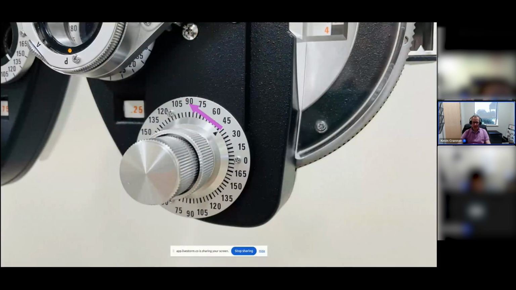So again, the best way to do this is to practice. It is confusing, I understand, and this is again the hardest part of refracting, knowing how to use the Jackson cross.